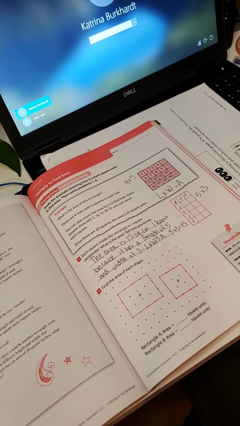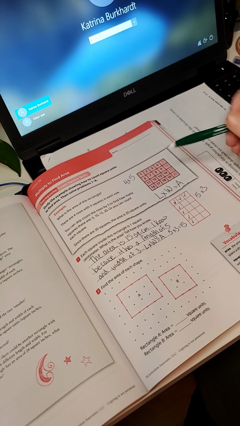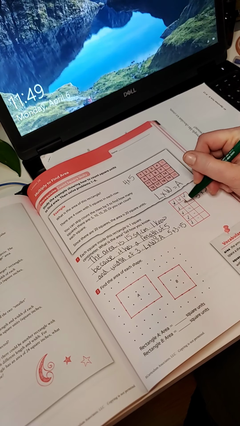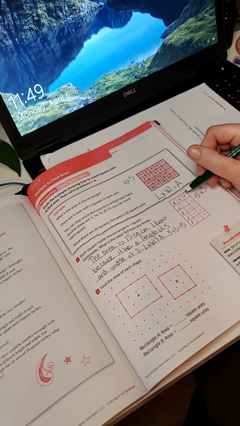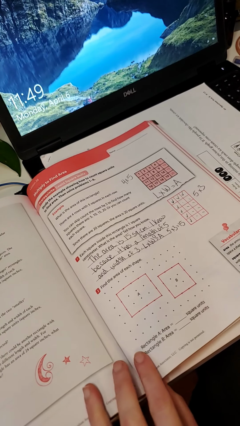If you were ever on a quiz and you didn't know the answer, as a last resort, let's say you forgot what your fabulous teacher always makes you say, which is length times width equals area, you could count the squares. You know how to count. 1, 2, 3, 4, 5, 6, 7, 8, 9, 10, 11, 12, 13, 14, 15. So if you completely forget what to do, go ahead and just count them.